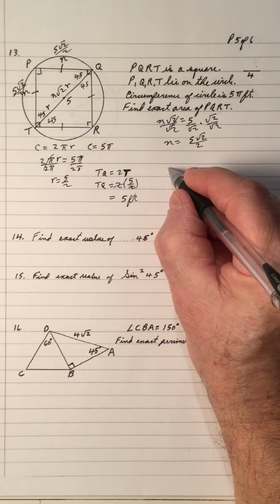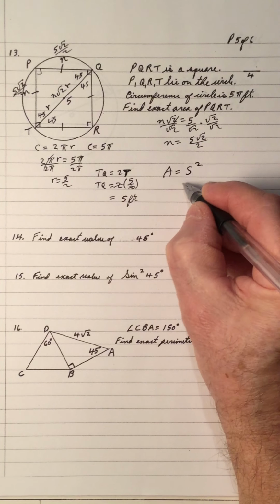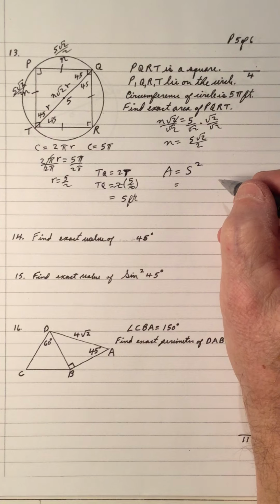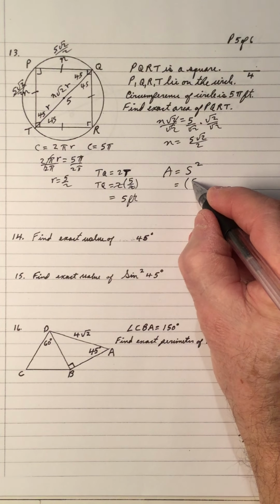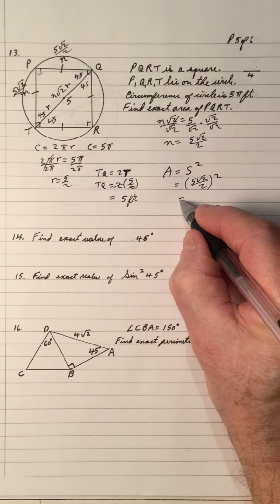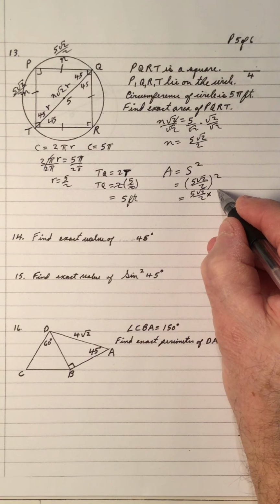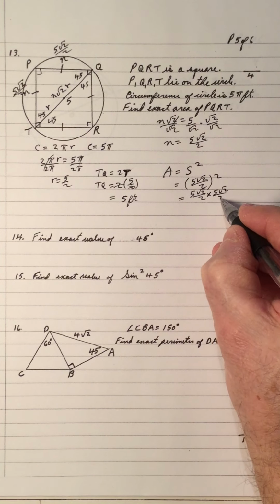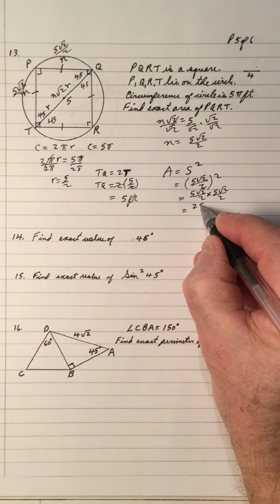And the area of a square is the side squared. It's like a length times a width. But the length and the width are the same, so we just say s squared. So that's 5 root 2 over 2 squared. 5 root 2 over 2 times 5 root 2 over 2. 5 times 5 is 25.